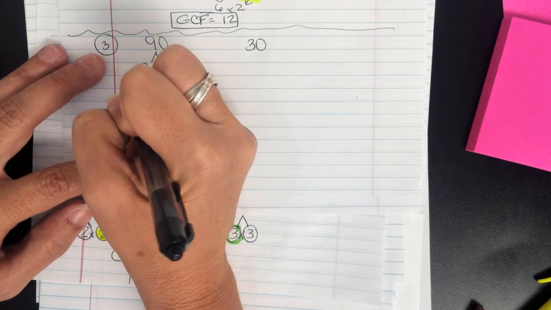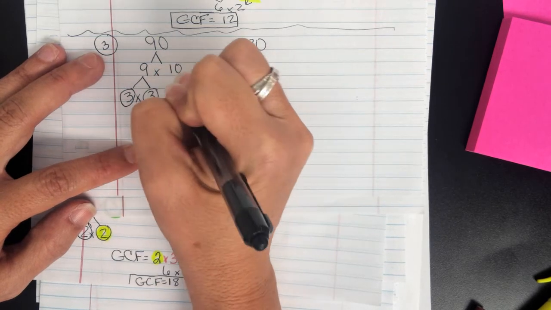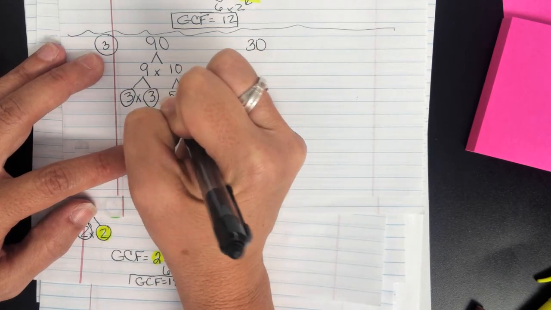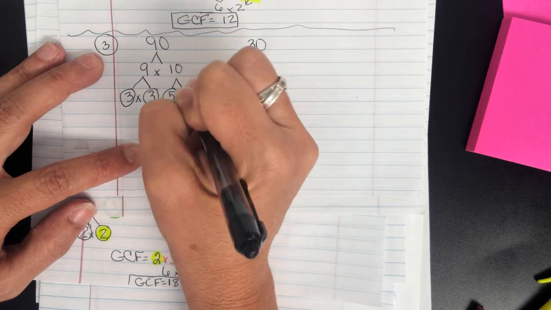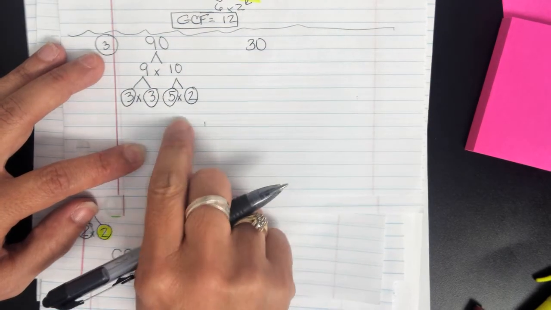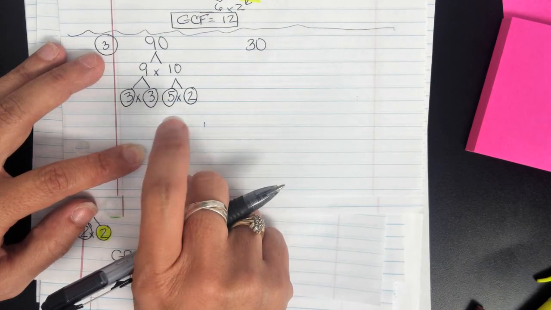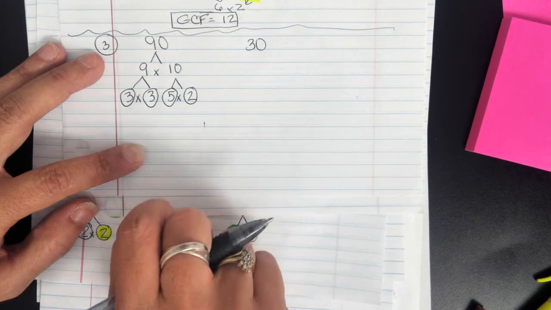Listen, don't erase. As long as you have 2 3s, a 5 and a 2, it doesn't matter what order, as long as you got those numbers. A 5, a 2, and 2 3s.